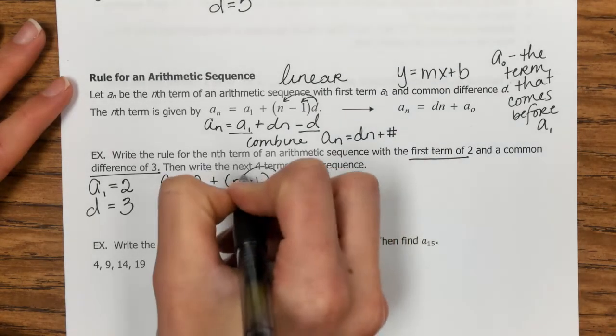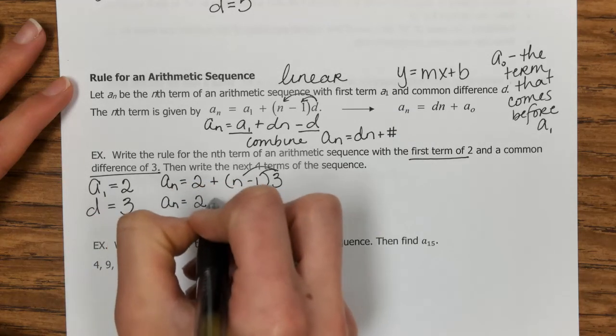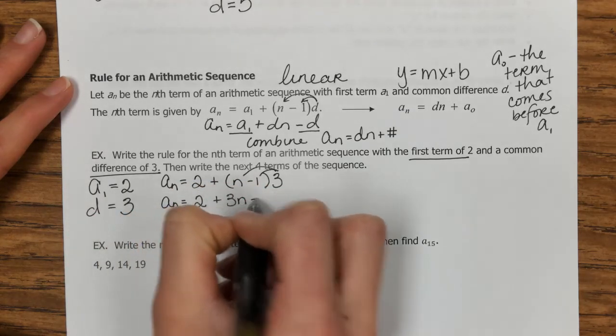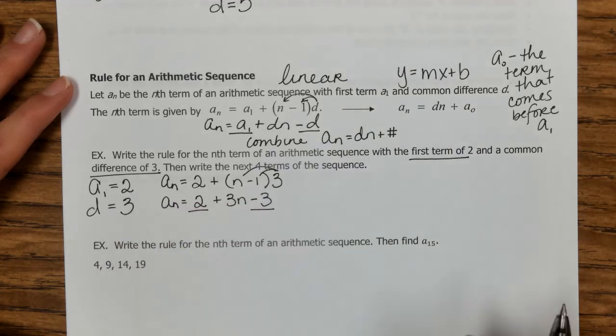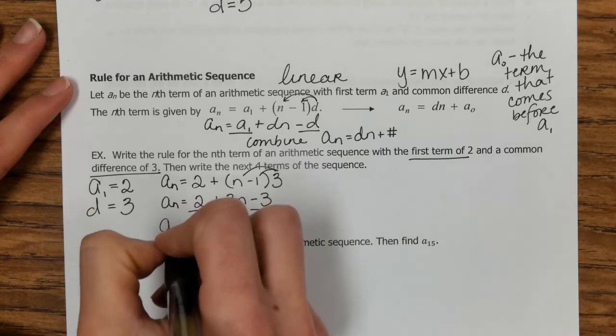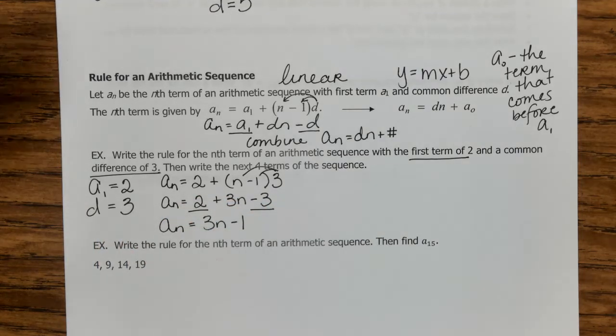I would take that 3 and distribute. So A sub n is equal to 2 plus 3n minus 3. Take my 2 and my negative 3 and combine them. An is equal to 3n minus 1. Okay? That's the work with the formula.